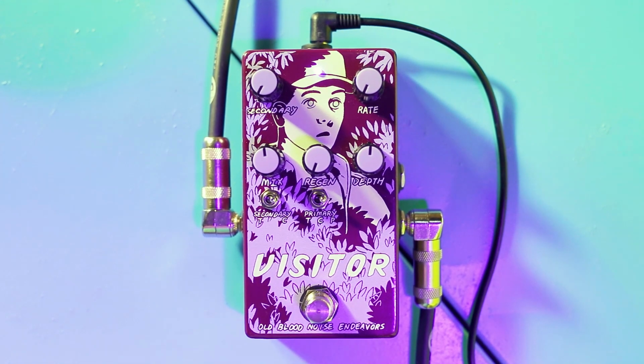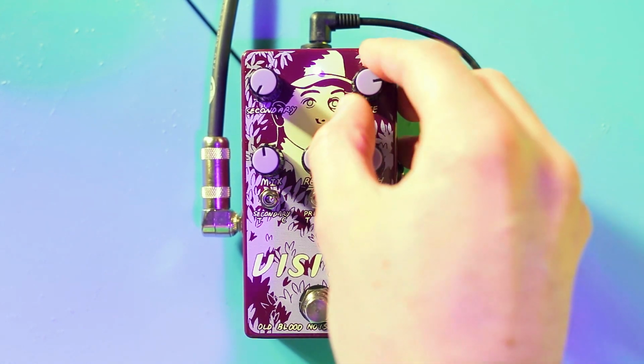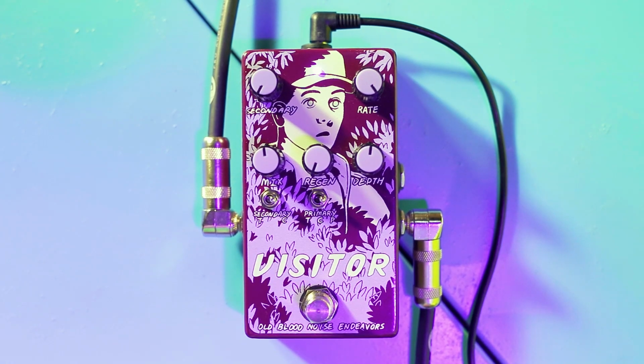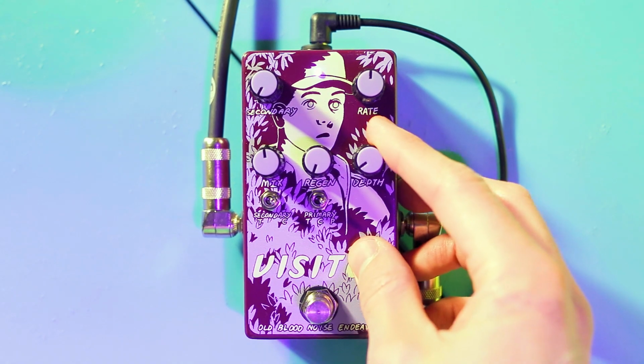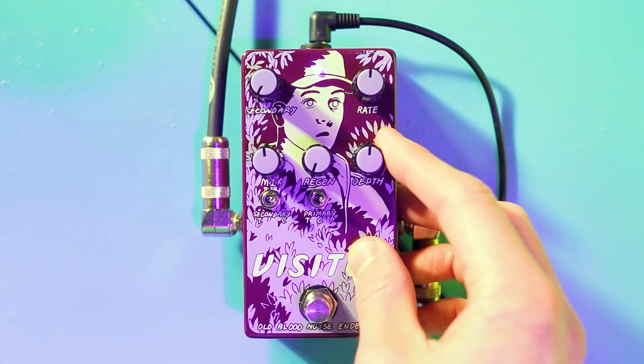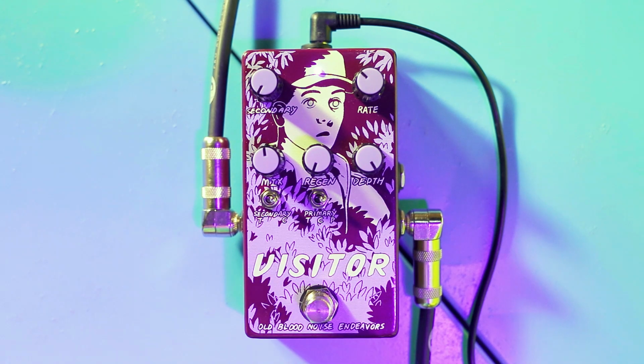Let's check out the range of the rate control. You can get pretty slow when it's all the way down, and pretty fast when it's all the way up. So I'm going to set it pretty much just in the middle, and then we can hear what the depth control does. The depth control will get very shallow all the way down, and so you just hear a little bit of phasing happening. And then as I bring it up, the LFO gets wider, peaks get higher, valleys get lower, until we have a really deep phaser swoosh. I'm going to slow it down a bit so you can really hear it turning around.